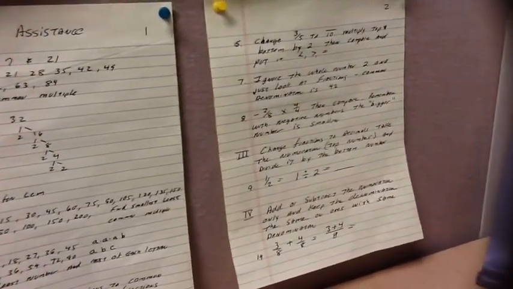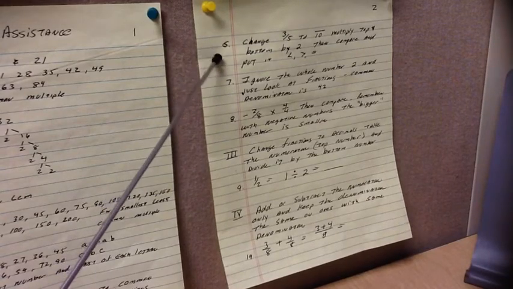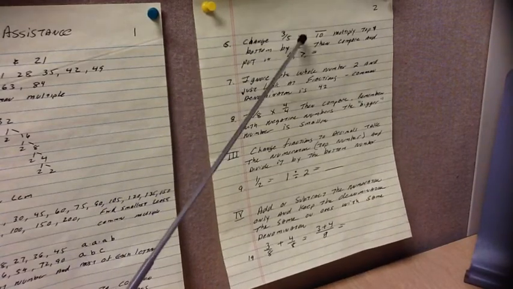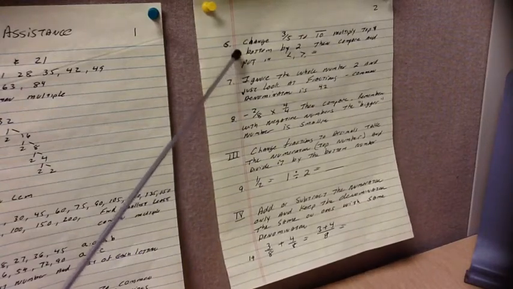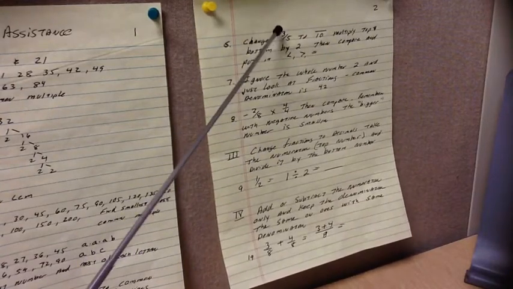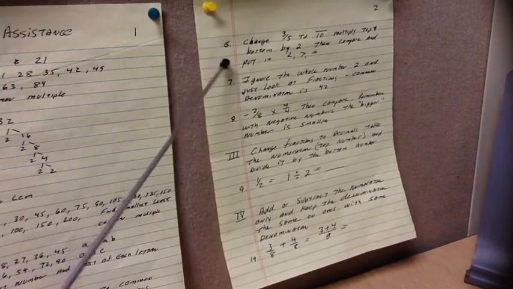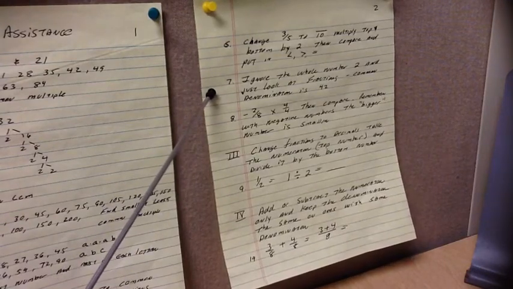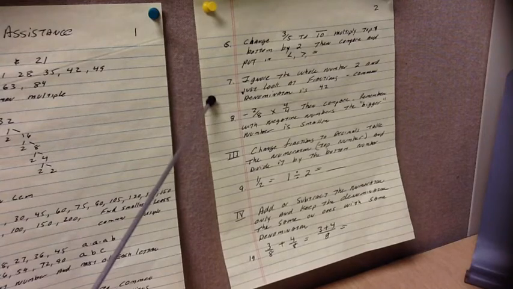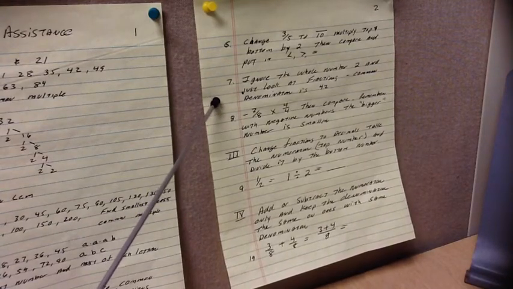The next set of problems is number 6. Okay, I have to change the 3/5 to tenths. I have to multiply the top and the bottom by 2. So I convert 3/5 to tenths, and then I compare the two fractions of number 6 with a less than, greater than, or equal sign. Number 7, ignore the whole number 2. Just look at the fraction. The common denominator for both the fractions on that one is 42.